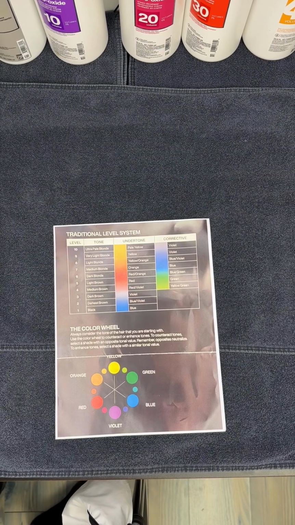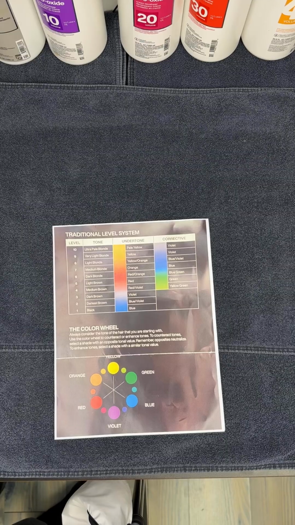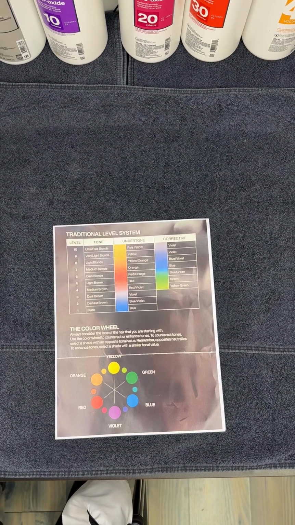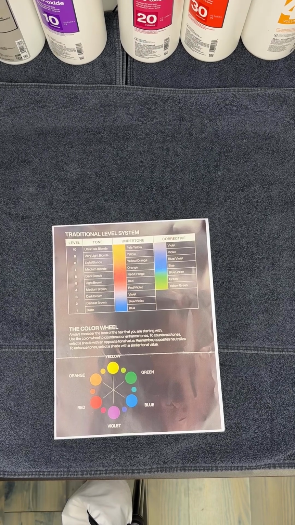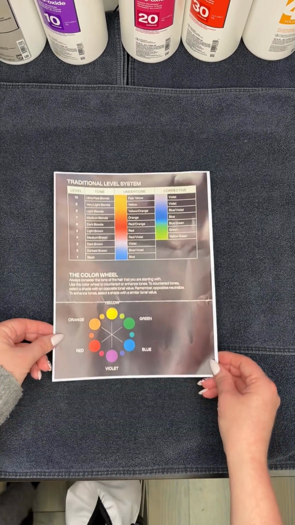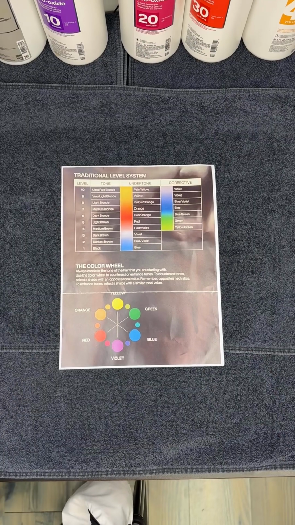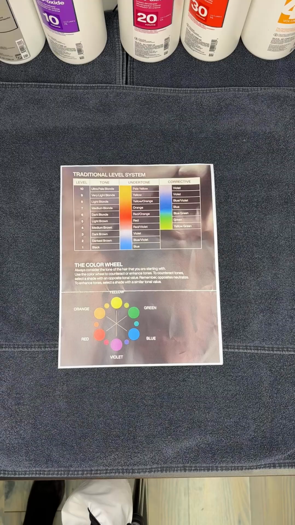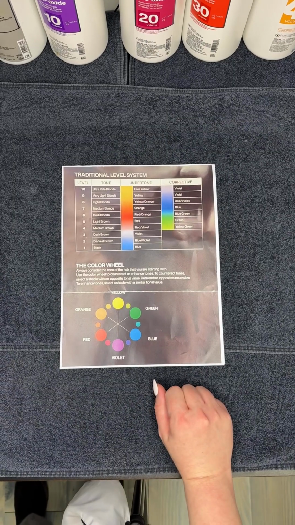So it's really important to get your level finder out if you're not certain on your levels yet and what they look like. It's just a good practice to be in. So let's talk a little bit about the color wheel. The color wheel is important because we need to know what colors mix together to make what colors.